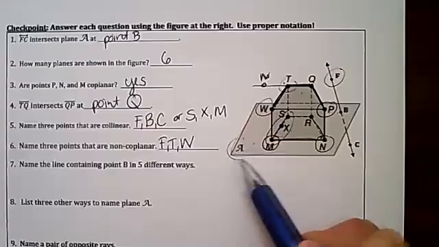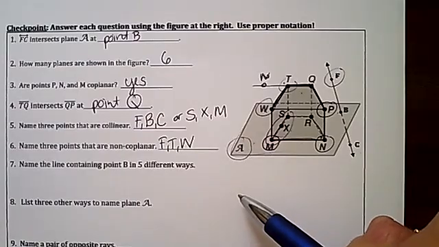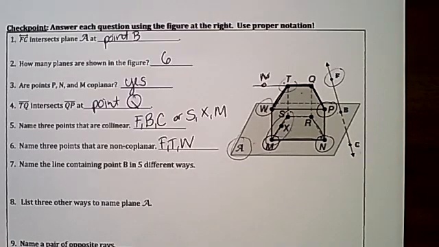Just make sure that you're not saying that A is ever a point. A is not a point. A is a label for the plane. So yeah, as you can see, there's a bunch of options here for non-coplanar. Okay, number 7, name the line containing point B in 5 different ways.